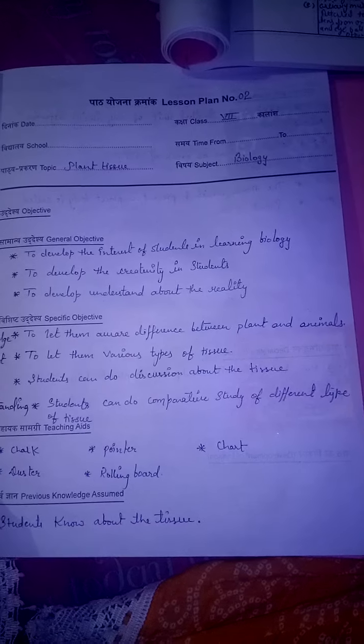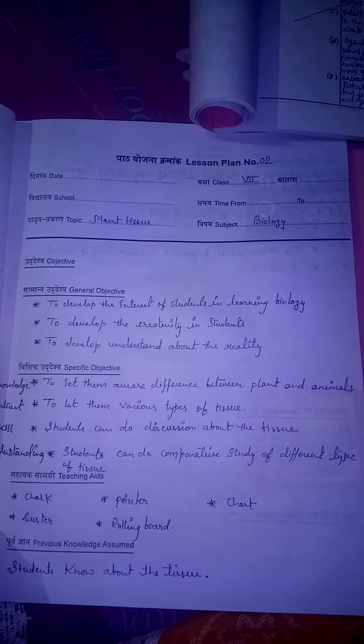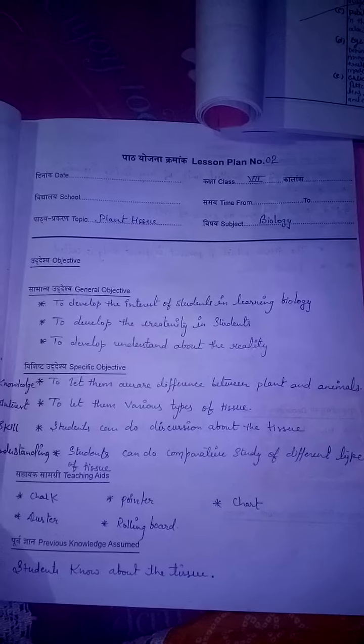Teaching aids: chalk, duster, pointer, chart, and rolling board. Previous knowledge assumed: students know about the tissue.